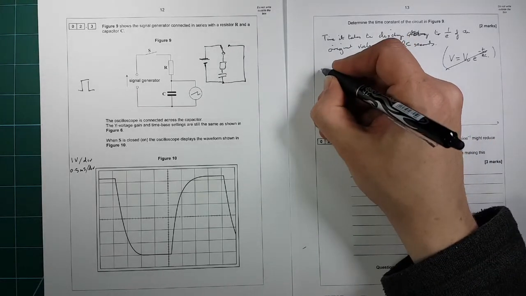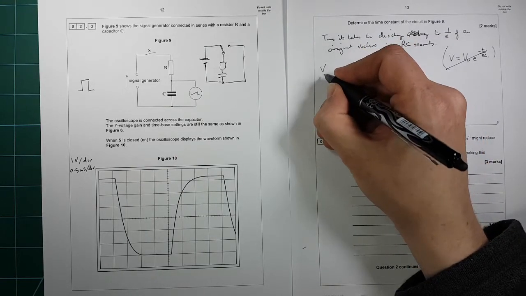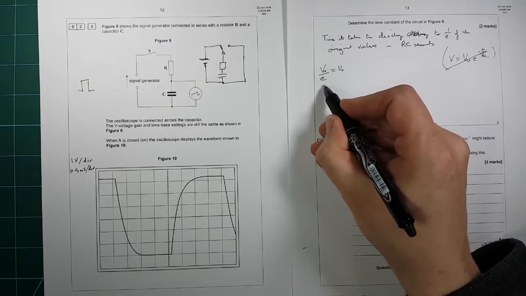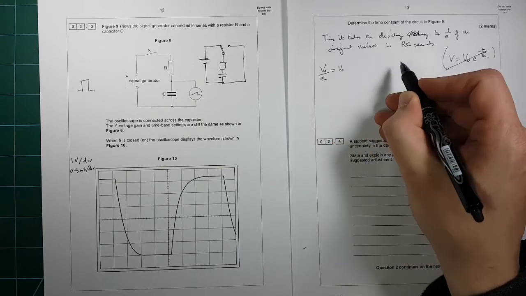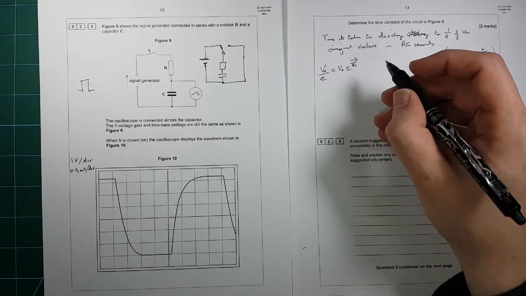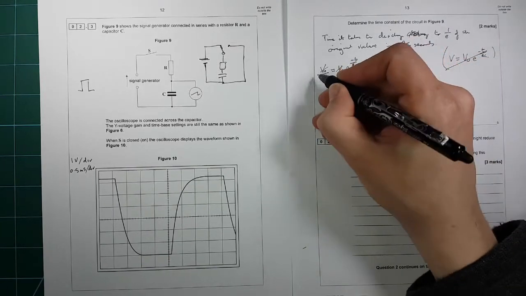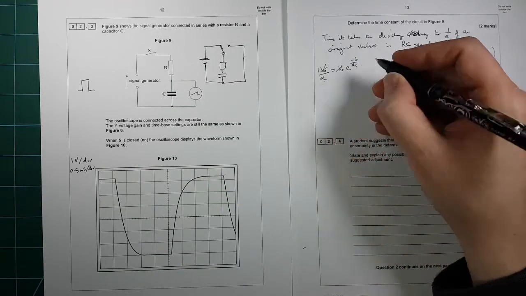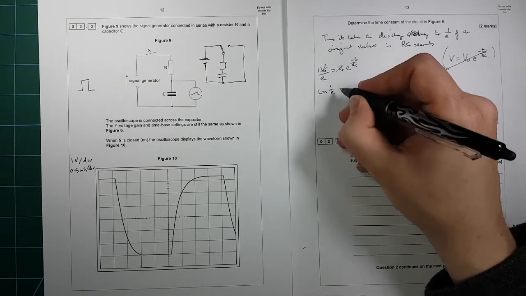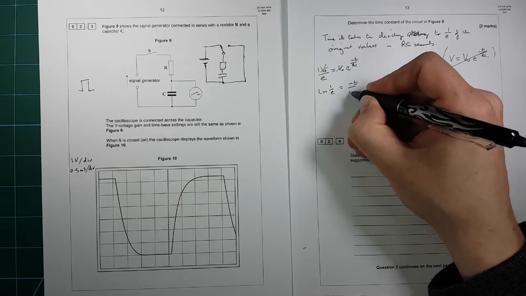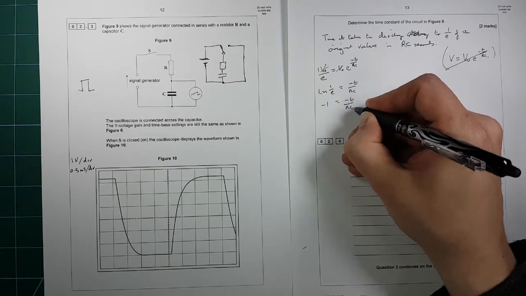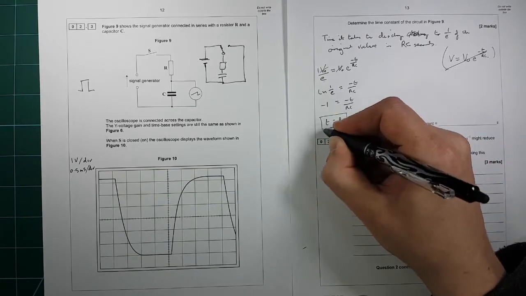I could show you that, so hang on. So we've got V over E is equal to V naught. V naught over E is the new value, V naught is the original value, e to the minus t over RC. So we cancel those and we get 1 over E there. We take logs of this and we have ln of 1 over E is equal to minus t over RC. Well, the ln of 1 over E is minus 1, which is equal to minus t over RC, so t is equal to RC. So that's the proof there.